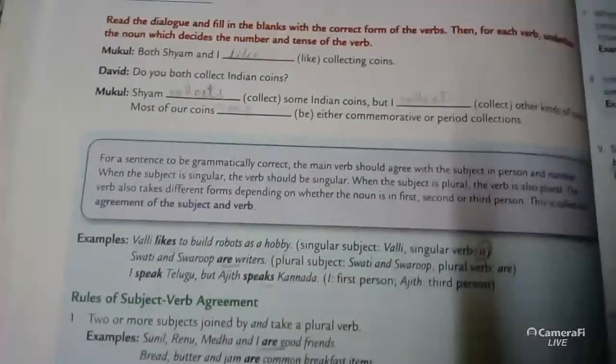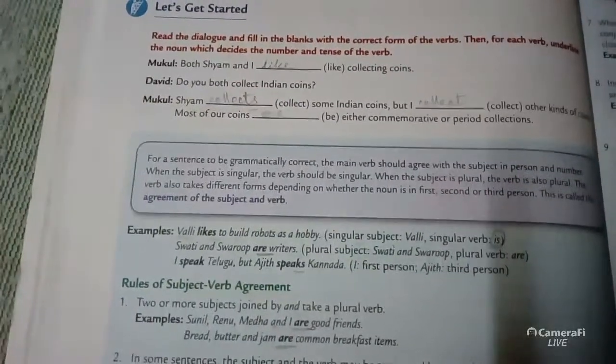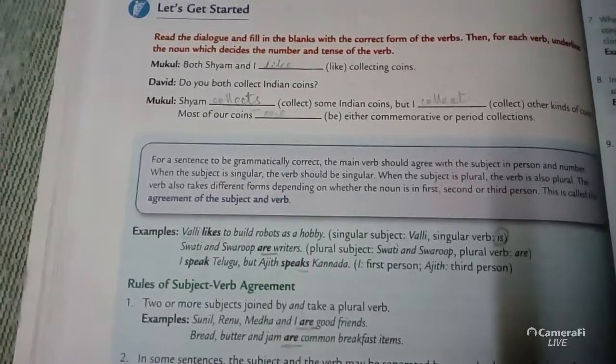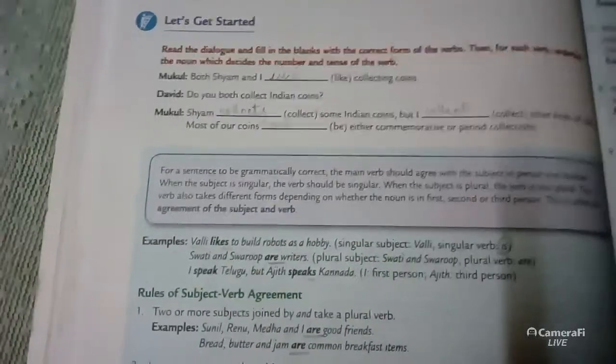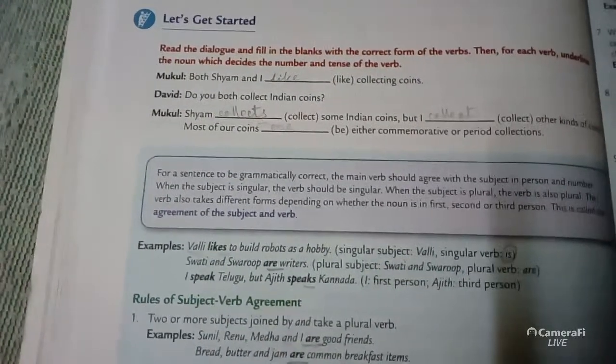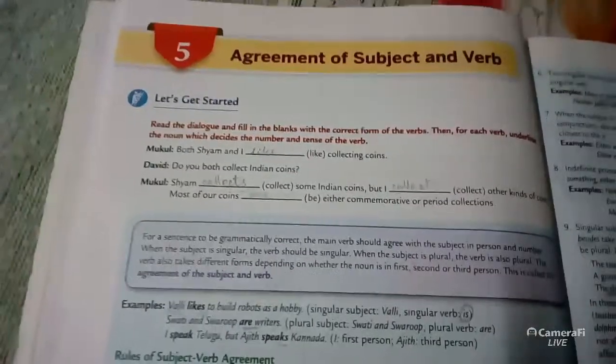I hope you have understood the chapter. Once more, I am revising the matter.